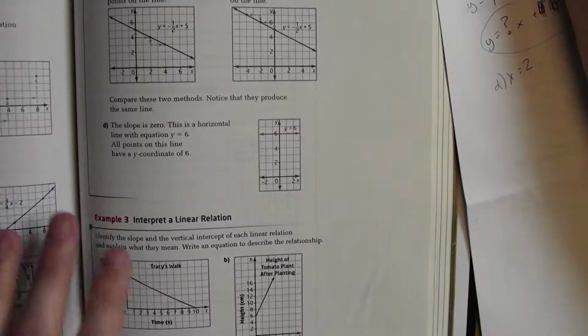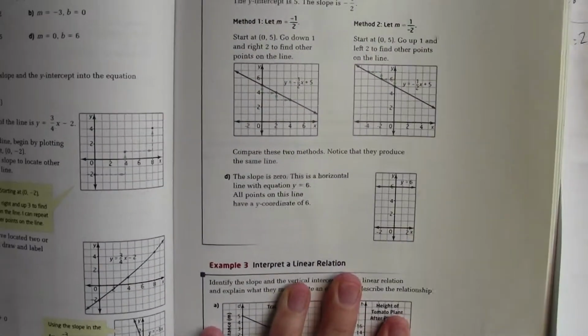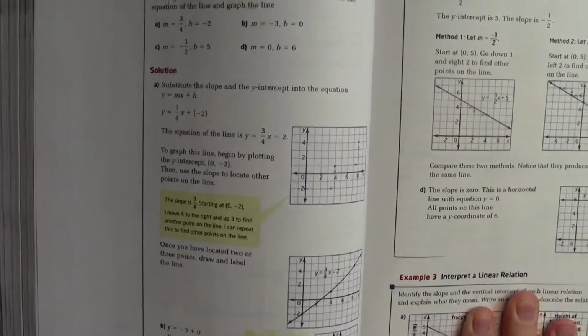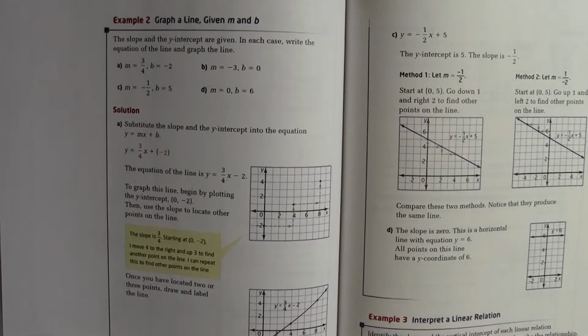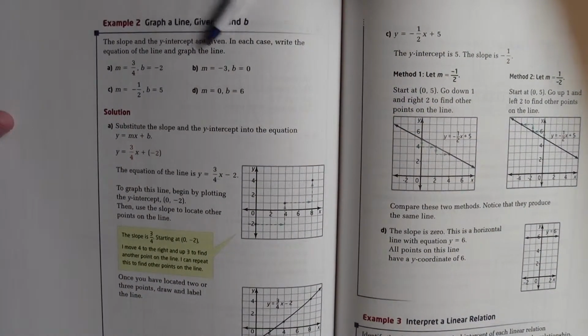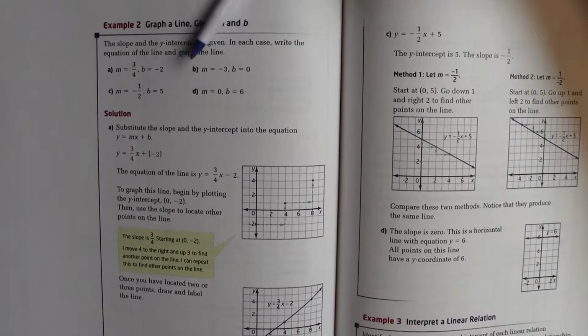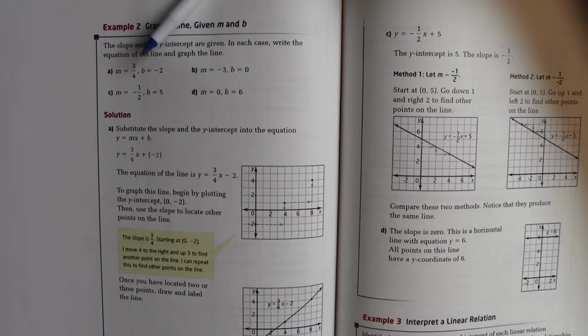All right, let's move on. Example 2. The slope and the y-intercept are given. In each case, write the equation of the line and graph the line. This is really easy. They're giving us both pieces of information.